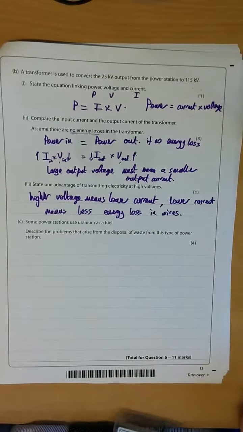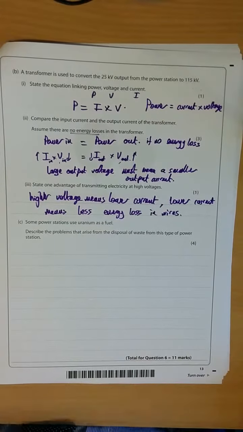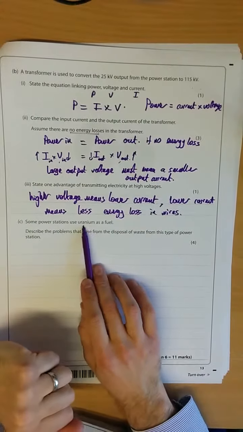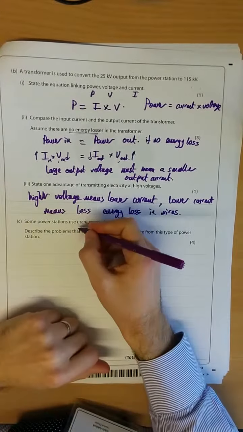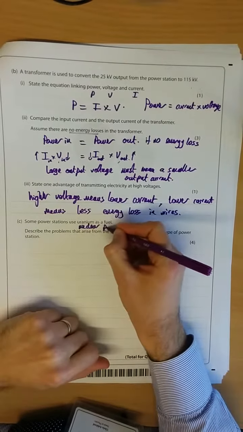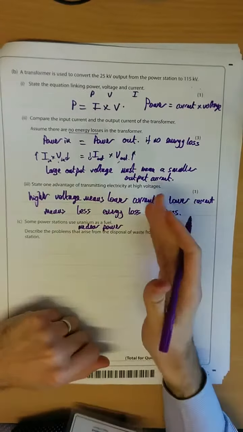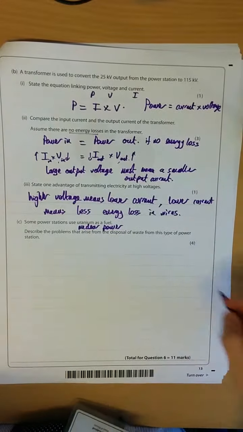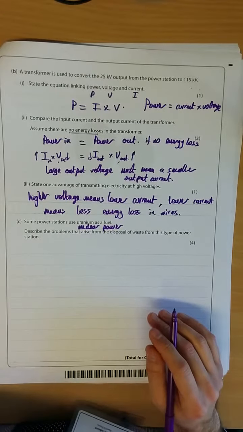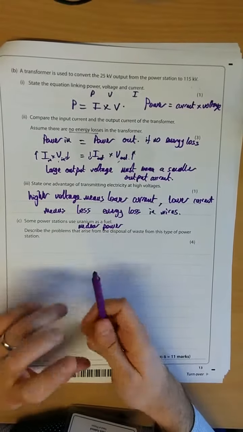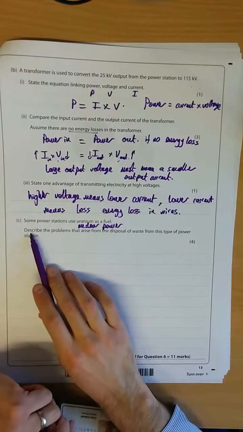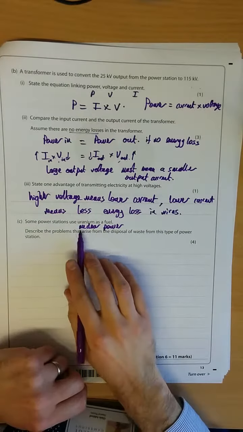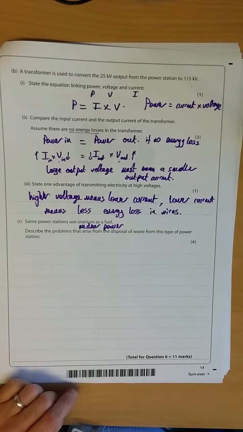Okay. So some power stations use uranium as a fuel. Now, we looked at lots of different types of power stations. And uranium was one of them in the nuclear power. And we looked at the advantages and the disadvantages of all the different types of power station. Okay, and you filled in a big table explaining all of that. We used the computers to do some research, on the laptops as well. Describe the problems that arise from the disposal of waste from this power station. So nuclear power, what are the problems with it?